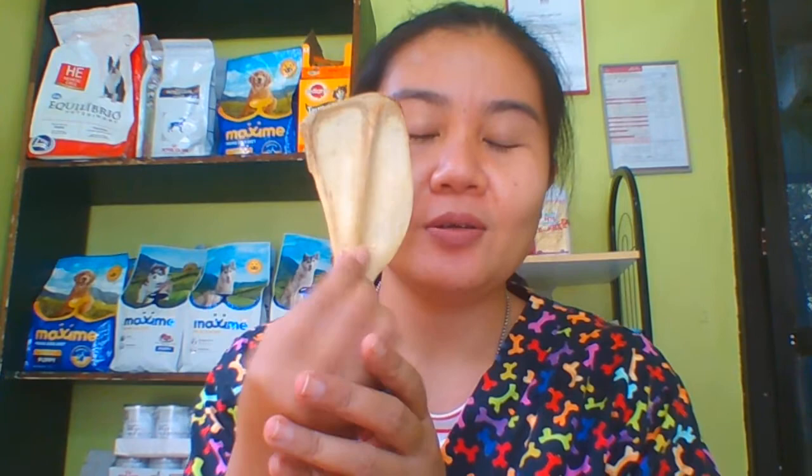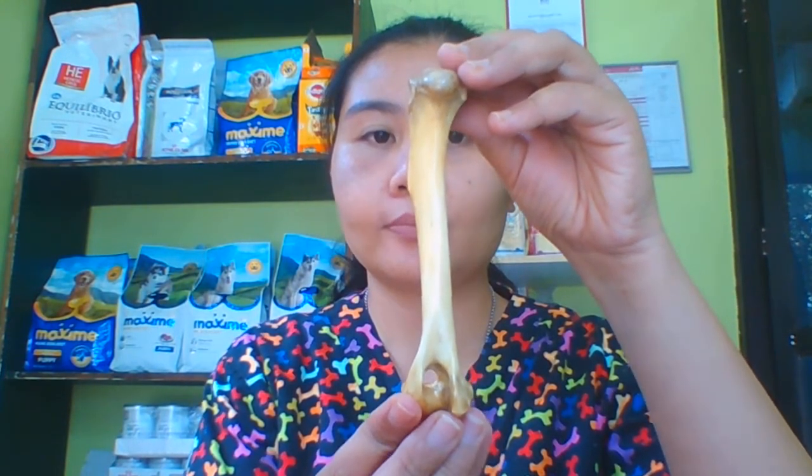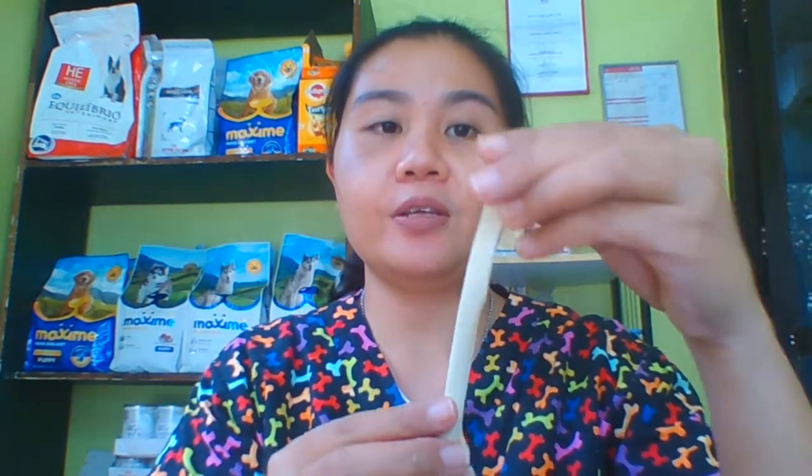So we are now in the bones of the forelegs or the thoracic limb. Starting with your scapula, this is the shoulder blade. And then we have the humerus. Then we have the radius.